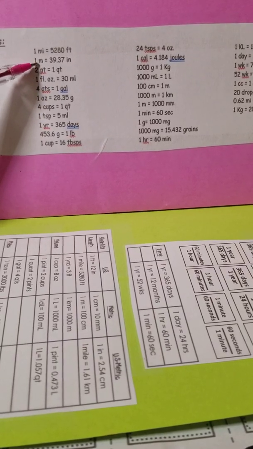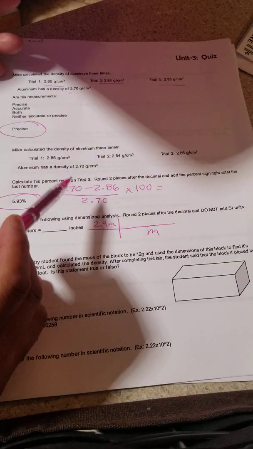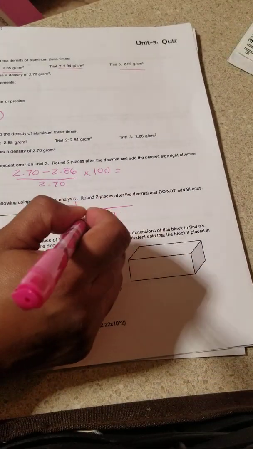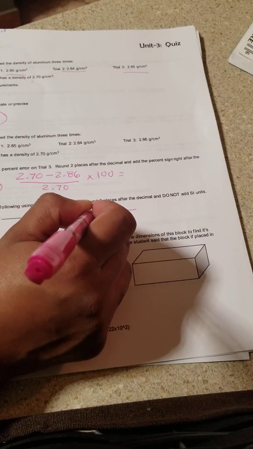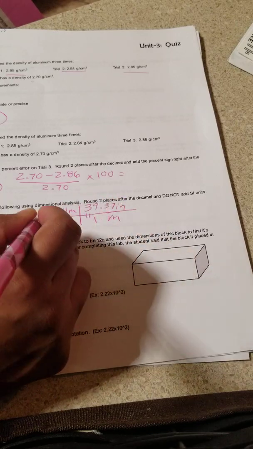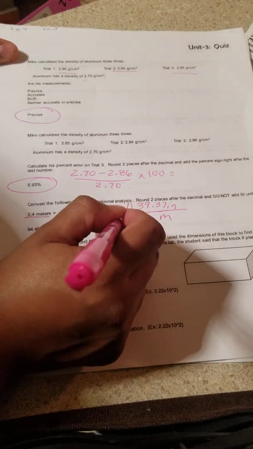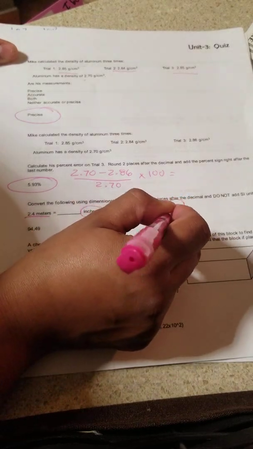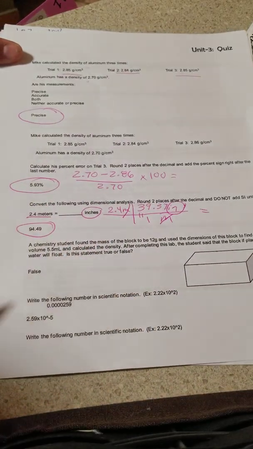Ah, 1 meter equals 39.37 inches. So we should have written 1 meter equals 39.37 inches. And I'm looking for this, and that's my unknown. I can cancel out the meters. I'm left with inches, so I can do my math, and hopefully you got a number something like that.